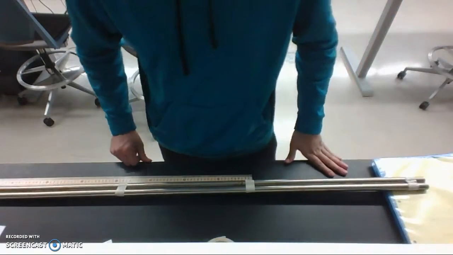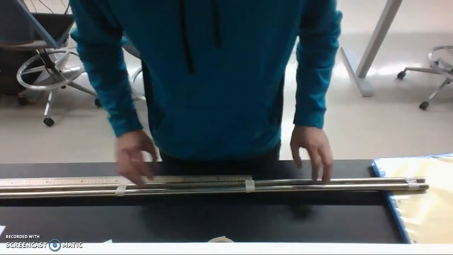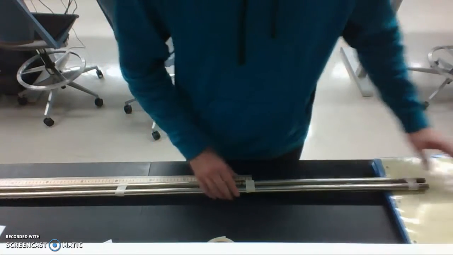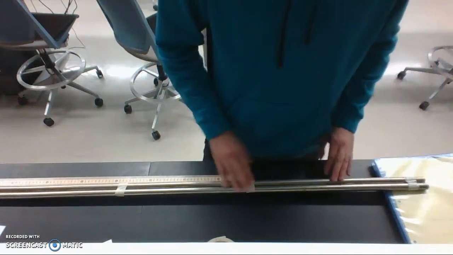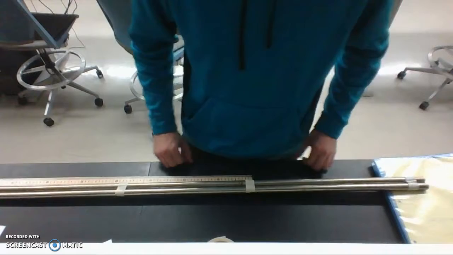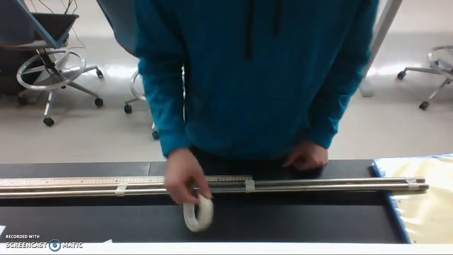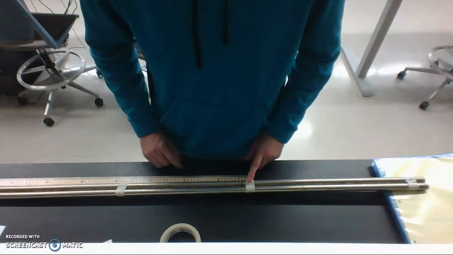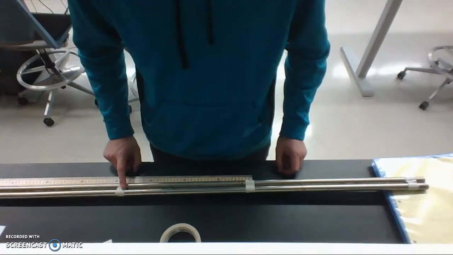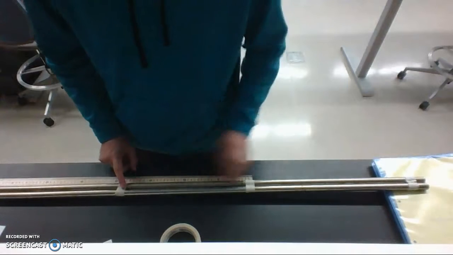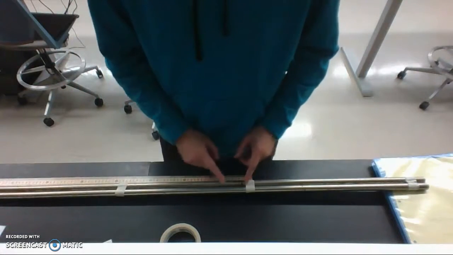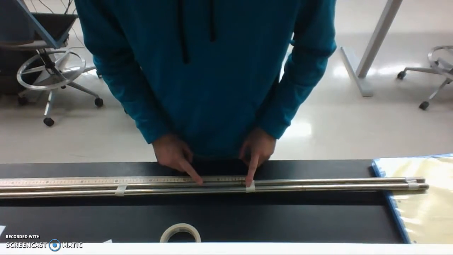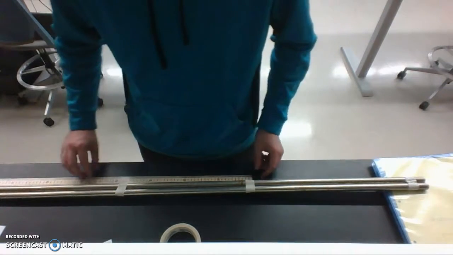Now let's set up our lab. We are going to prop up the two rods by using a book to then create an inclined plane. We are then going to use the tape to create a starting point to where we will release the ball and the ending point to where we will stop the ball. We will record the time it takes the ball to go from the starting point to the ending point.